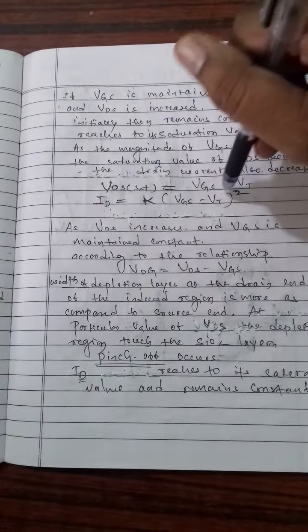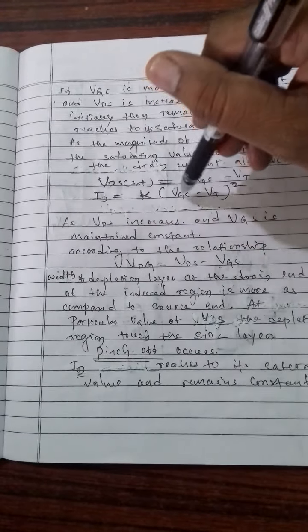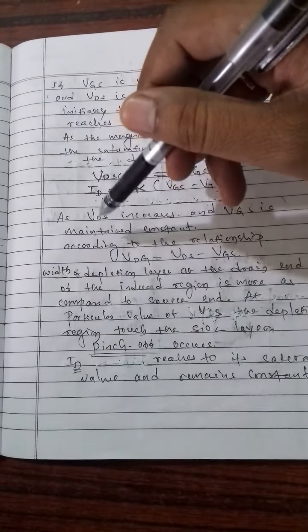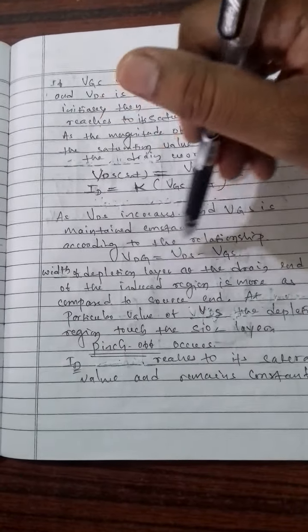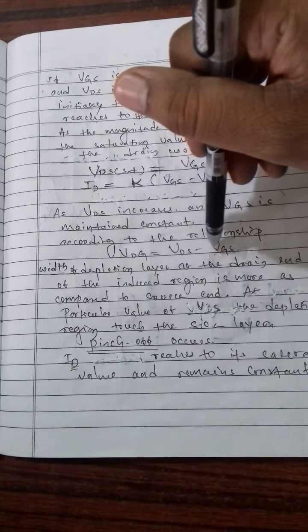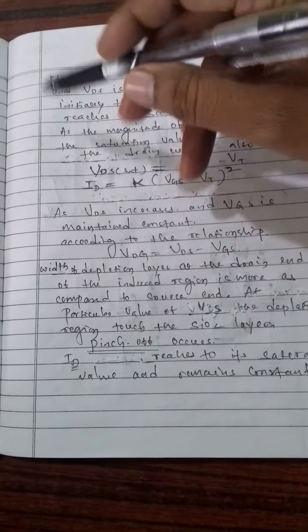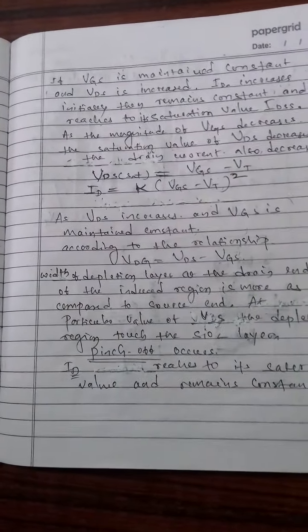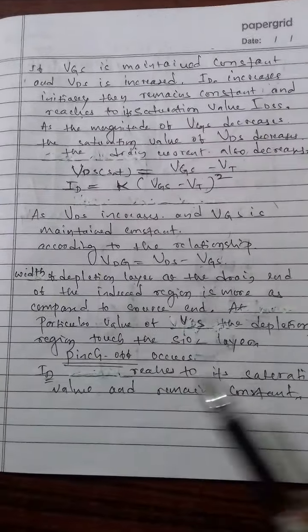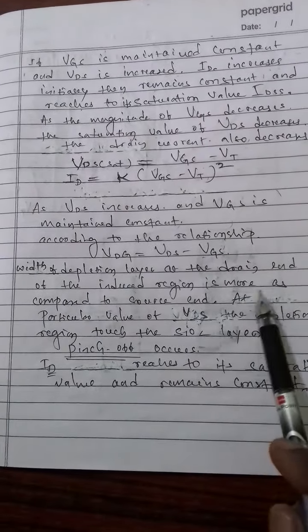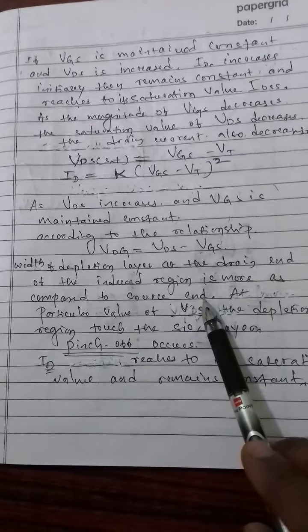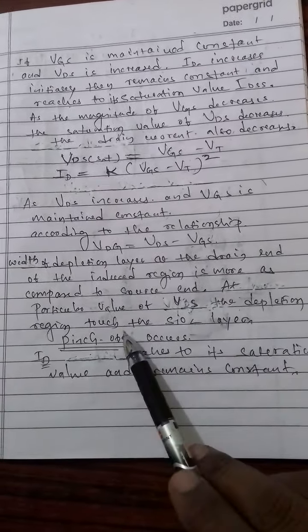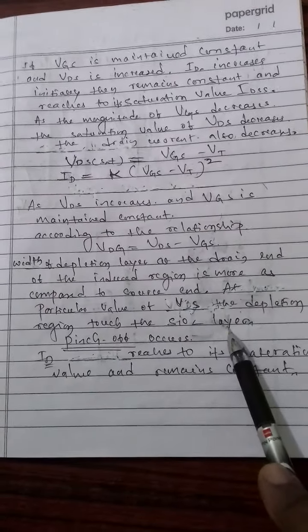So that VDS is equal to VGS minus VT, ID is equal to K into bracket VGS minus VT whole square. As VDS increases and VGS is maintained constant, according to the relationship VDG is equal to VDS minus VGS, the width of the depletion layer at the drain end of the induced region is more as compared to the source end. At a particular value of VDS, the depletion region touches the silicon dioxide.